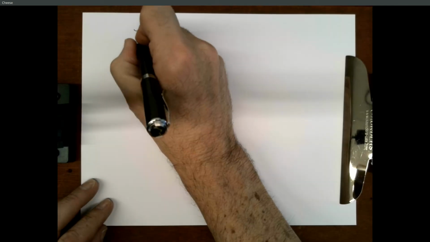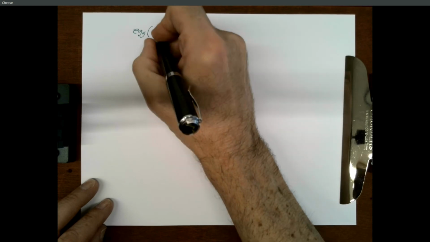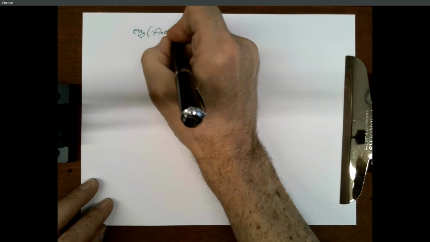So, your goal is to make a function called egg. Egg takes 2 arguments, the number of floors and the number of eggs. And you're trying to answer a question, and your egg function is supposed to give you the answer to this question. Okay, so here's the first question.